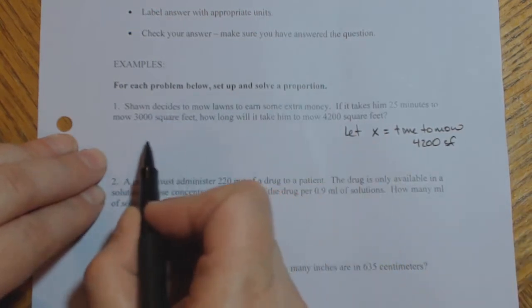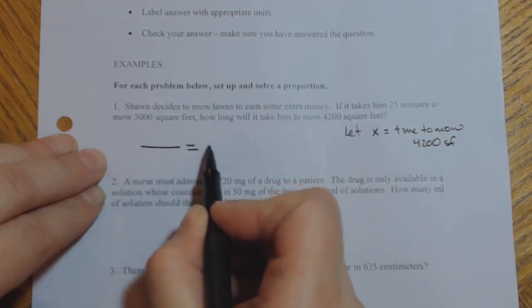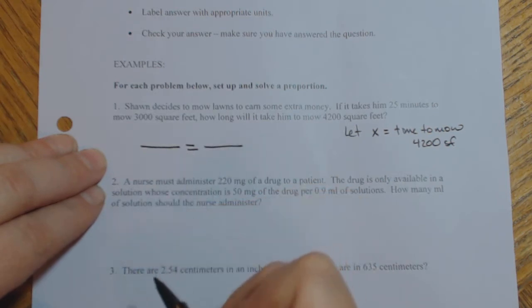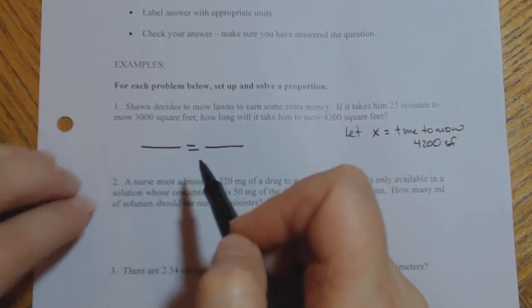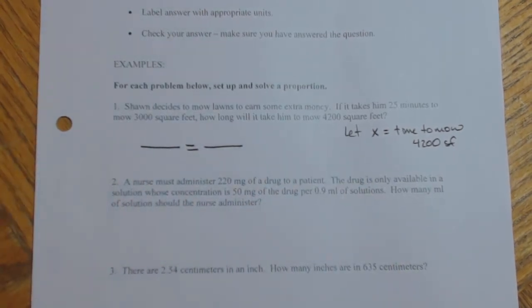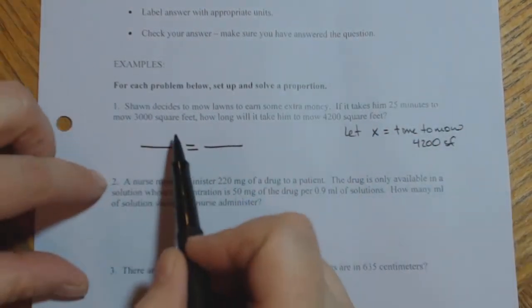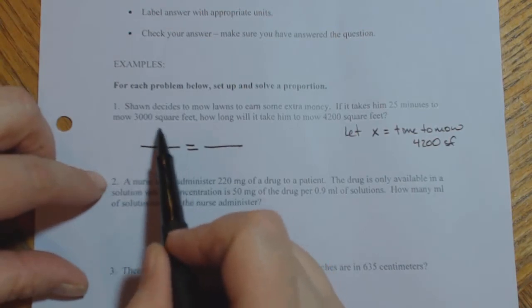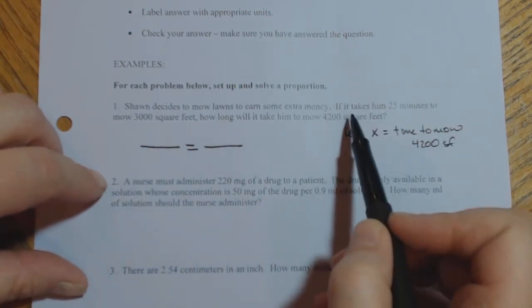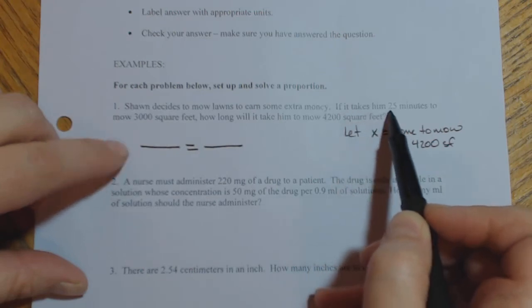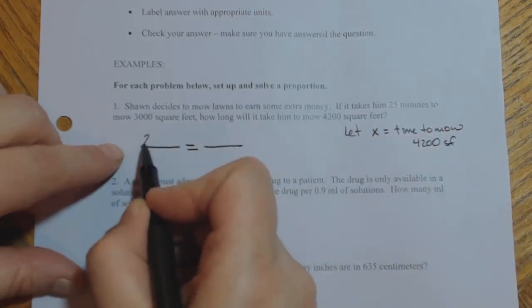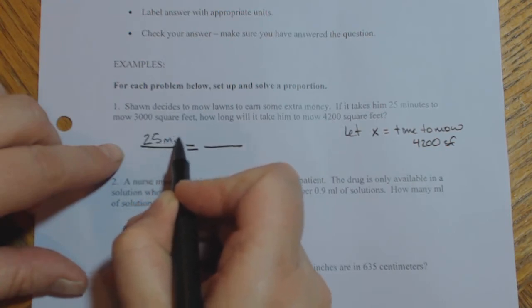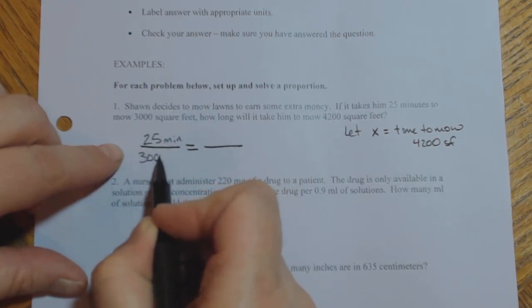When it says set up a proportion, I know a proportion is two equal fractions, so I'm going to make two fraction bars with an equal sign between them. And then what they're going to do in each of these problems is tell you some kind of relationship or rate that you can put as one of the sides of the proportion. In this case, the known relationship is 25 minutes to mow 3,000 square feet. So I'm going to put 25 minutes over 3,000 square feet.